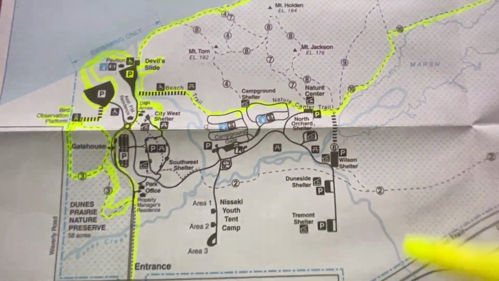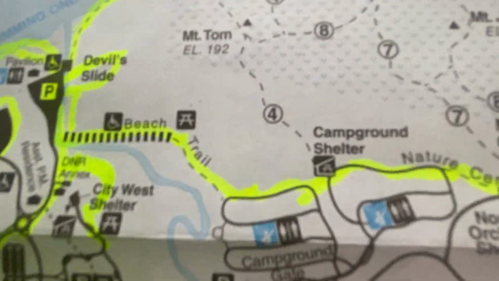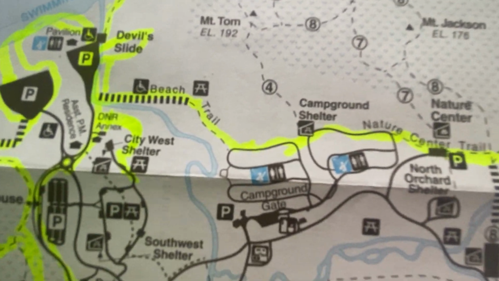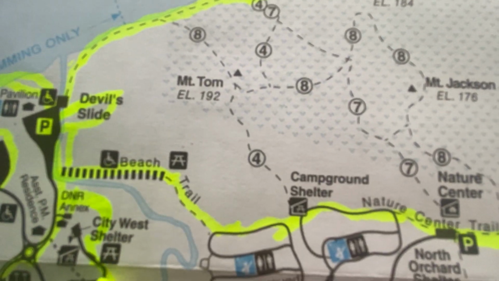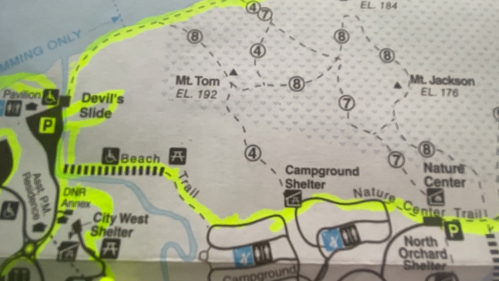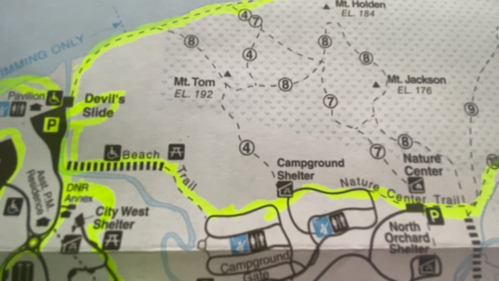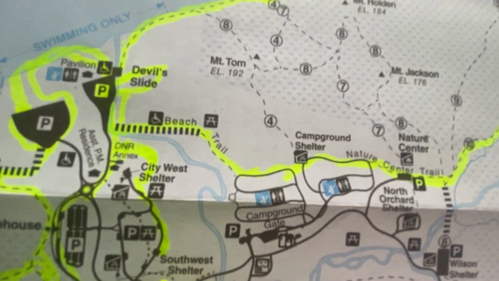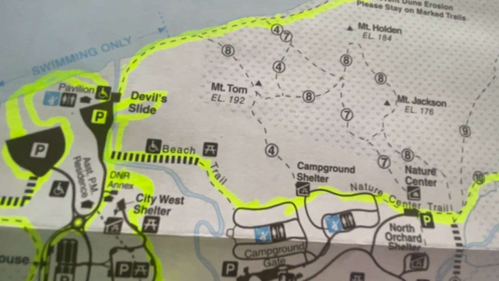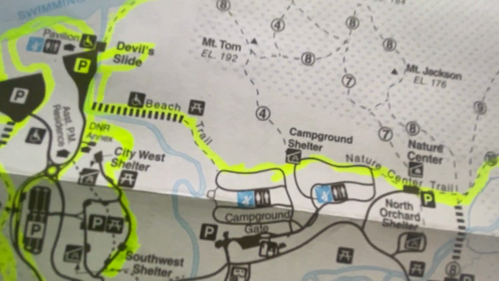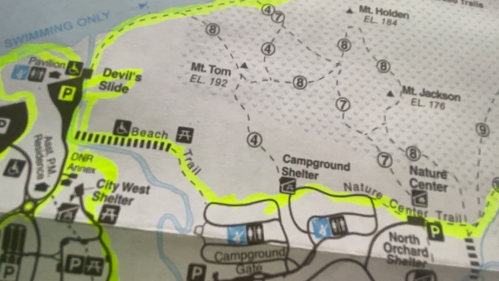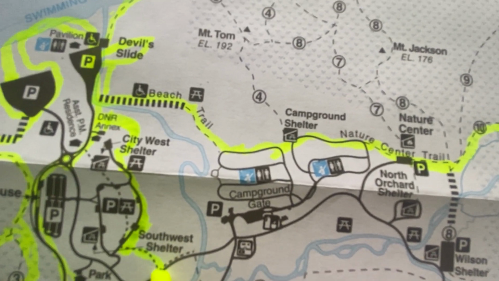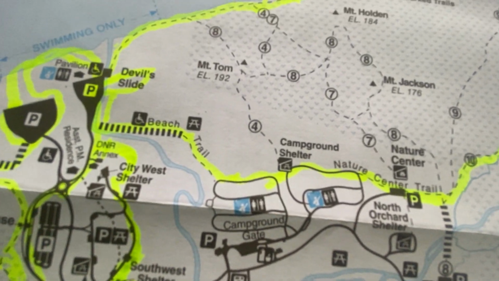And where the shelters are, there's a City West shelter and there's a Southwest shelter. There's a road, and there's partly a concrete trail too. But you just want to keep staying to your east, which is this way. Sort of hug that. And then we see the signs. Well, there is no sign for the trail too, but it is a trail here. It's a paved trail.